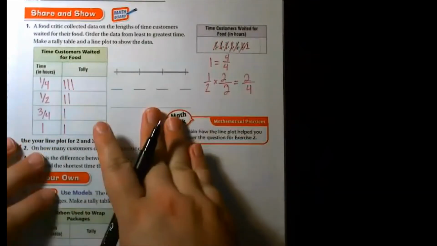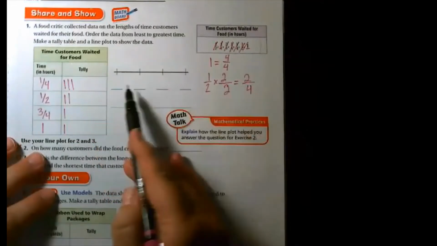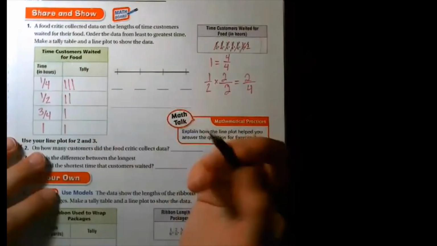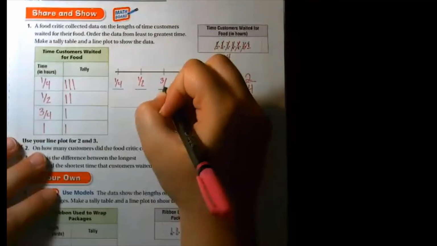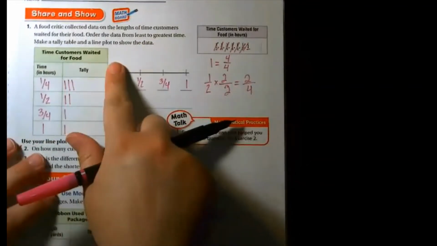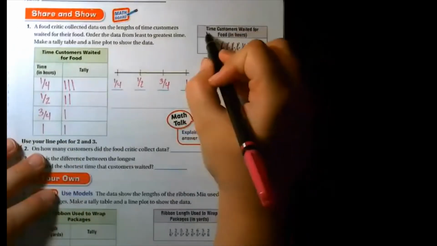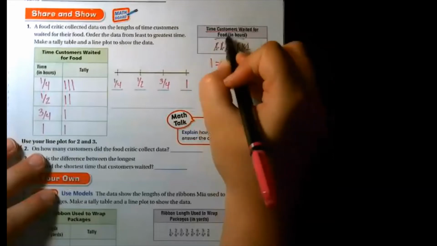I need to complete my line plot. So again, these little lines are for you to write in your fractions from least to greatest. So all you have to do is copy your chart and copy this out of your chart. So I start at the top, I would put 1/4, then 1/2, 3/4, and 1. The bottom line is for naming your line plot. What are you measuring here? So remember, we can find that right here. And we want to make sure we put in how we are measuring. So I'm just going to put time customers waited.